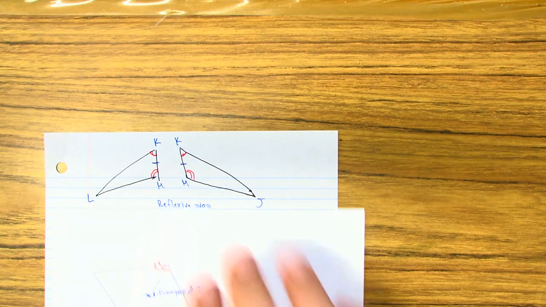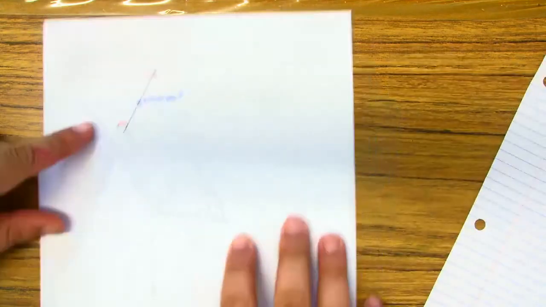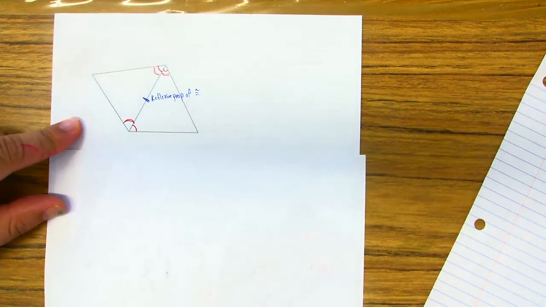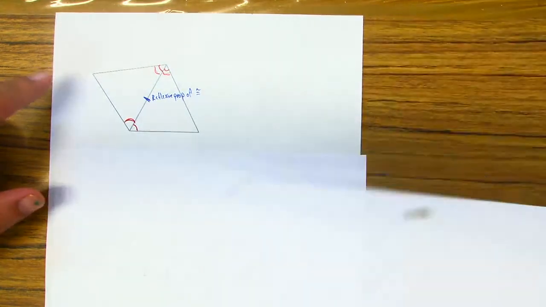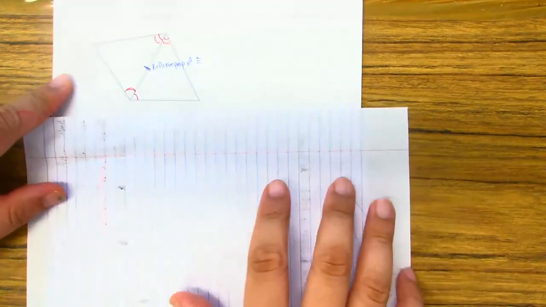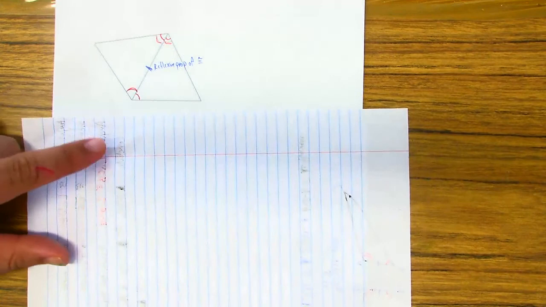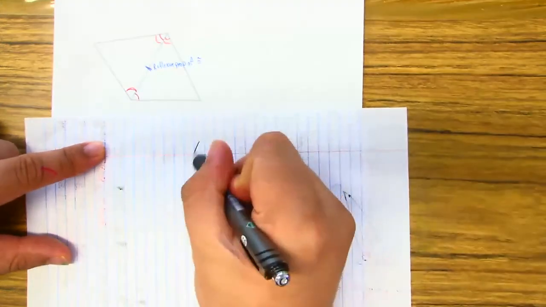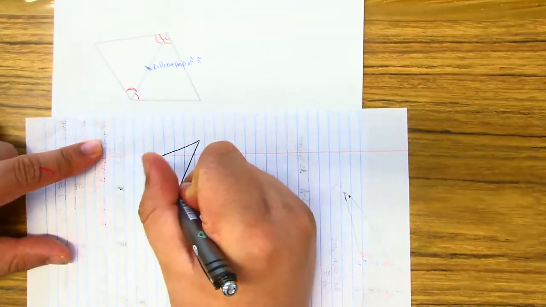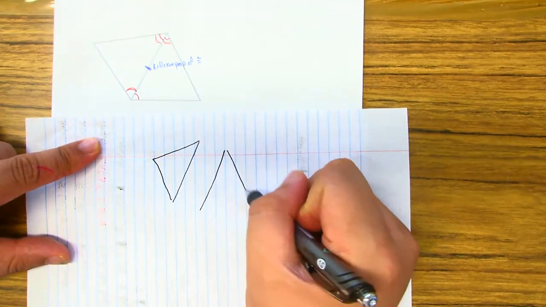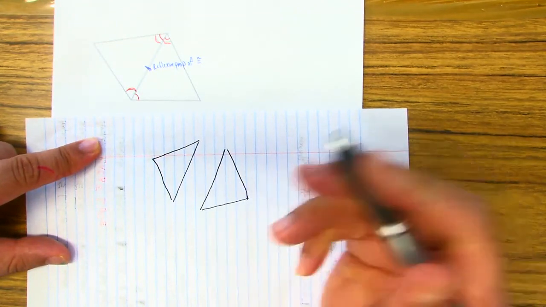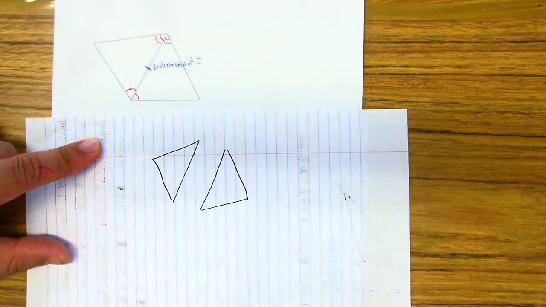Okay, the last one here is going to be doing this one together. Once again, if you do not like looking at this example here, you can always draw it separately, right? So it makes it a lot easier to visualize, right? You're not looking at it as a whole, you're looking at it as two separate triangles.